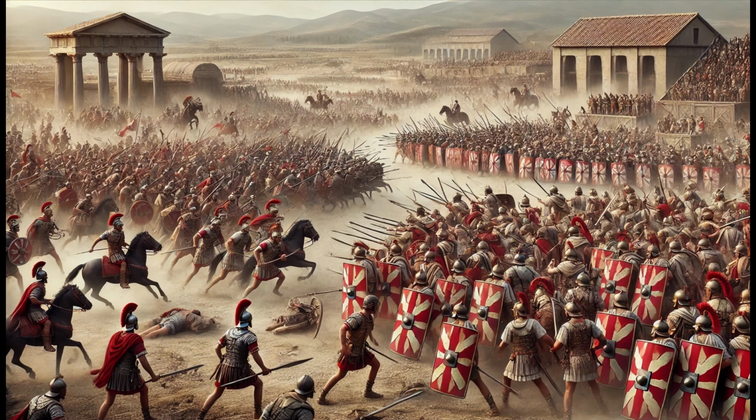For Caesar, Pharsalus represented a gamble, an all-or-nothing clash against a much larger and well-supplied enemy force. For Pompey, it was supposed to be the final blow that would put an end to Caesar's ambitions and restore order to the Roman Republic. However, as history unfolded, Pharsalus would instead be the beginning of the end for Pompey and his supporters.